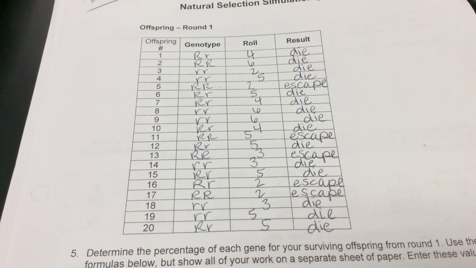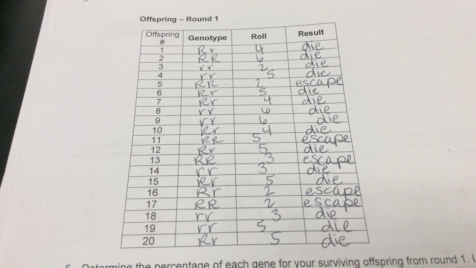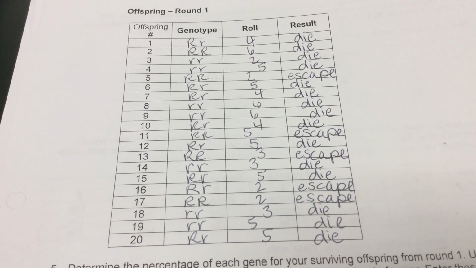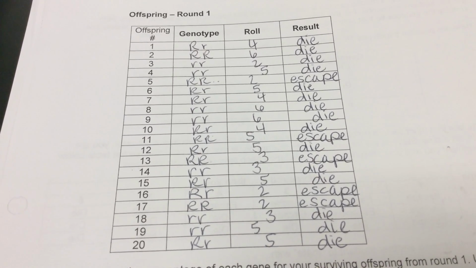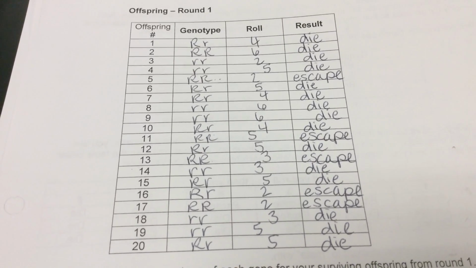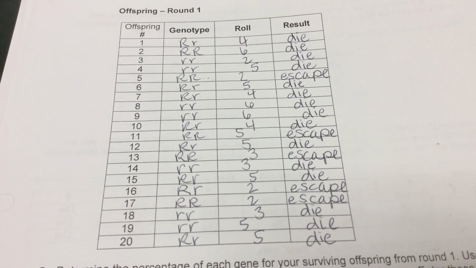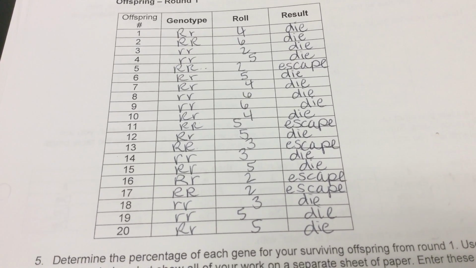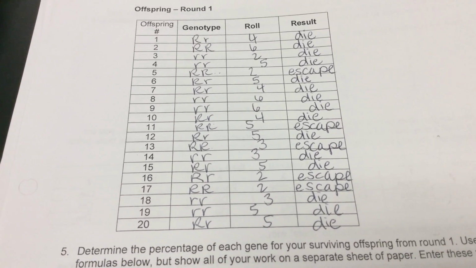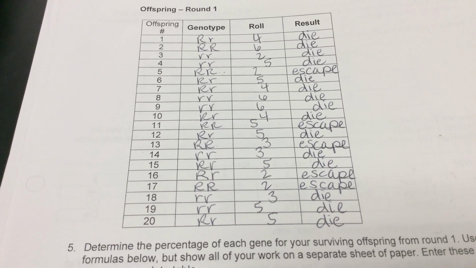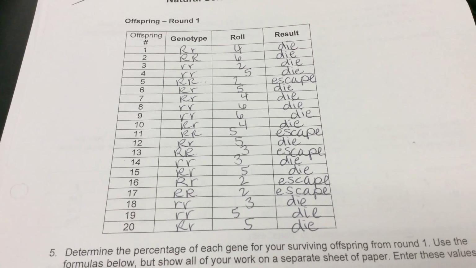You're going to each draw a bead out of your cup and record your genotype. So you can see on offspring number 1, one of us drew a red bead and the other partner drew a white bead. So we have recorded big R, little r for our genotype. Then you roll the dice and you record the roll. On the front of the lab, it will tell you if that mouse was fast enough to escape or if it died. Once you complete all 20, you will put the beads back as you go. So every time you draw out, there will be 50 beads in your cup and 50 beads in your partner's cup. And you will do this for all 20 mice.